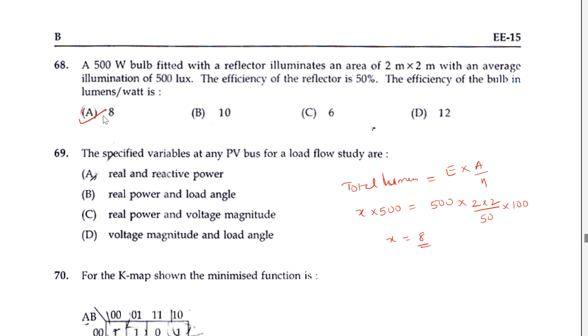The specified variables at any PV bus for a load flow study are, for any PV bus, real power and voltage magnitude. For example, for a load bus the only specified quantities are P and Q; V and delta are not specified.